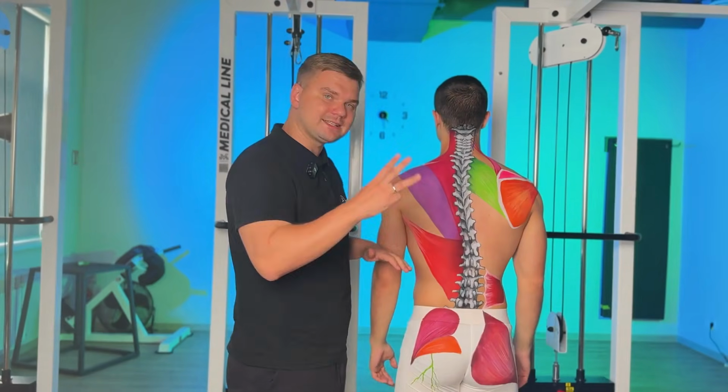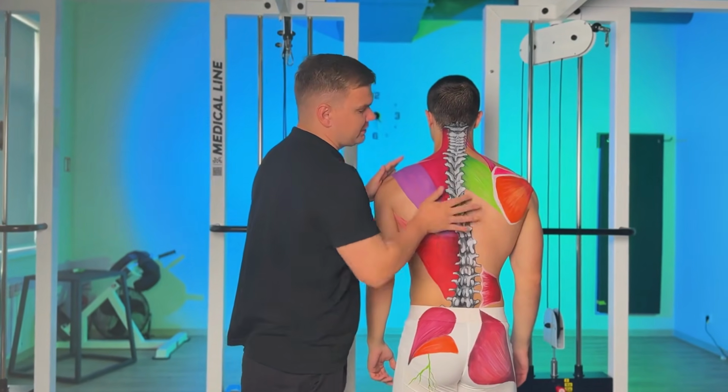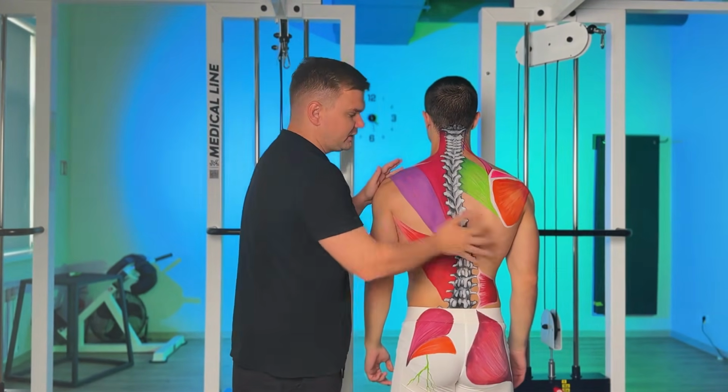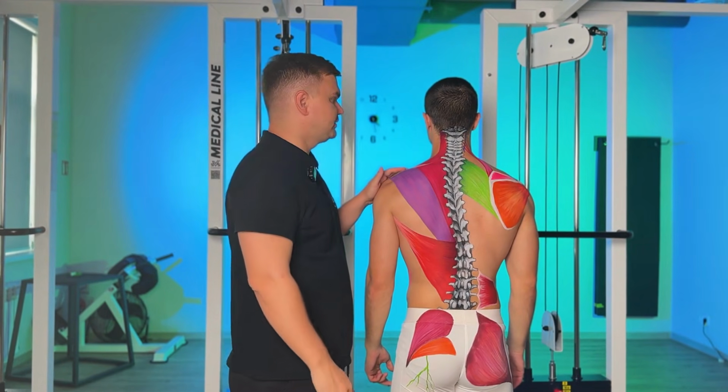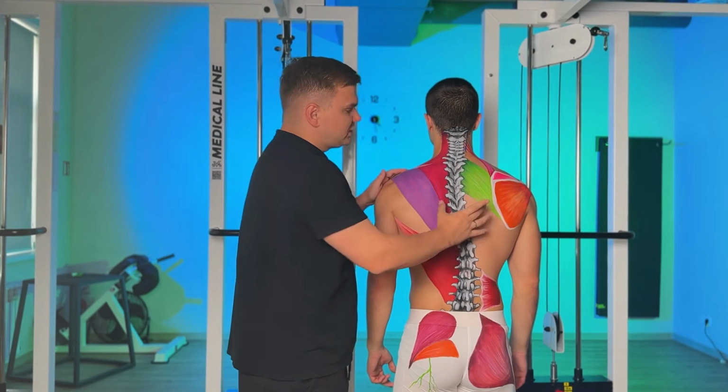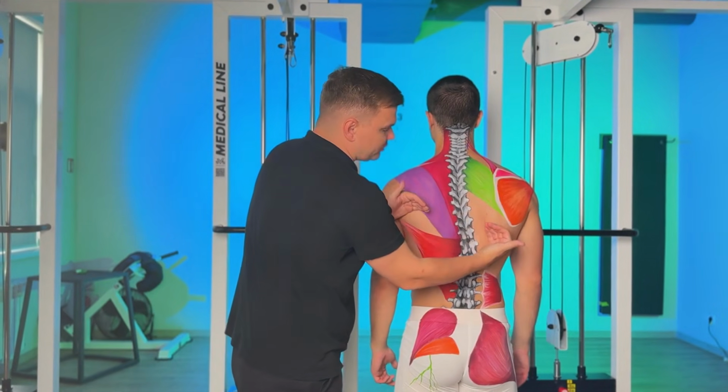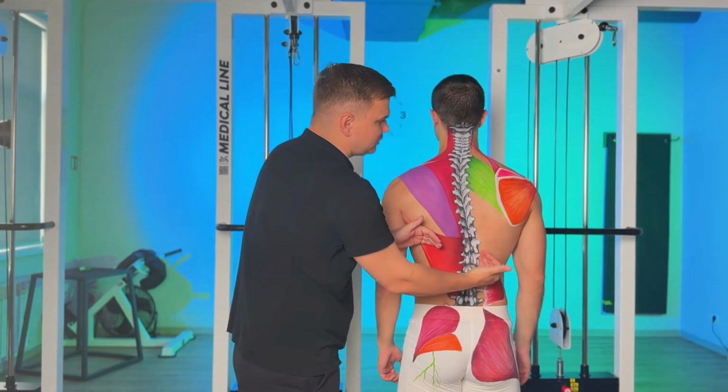And the third problem is pain between the shoulder blades, which can radiate anywhere, upwards, downwards, into the ribs, and sometimes even further. Our task is to engage the exhalation muscles, which need to be strengthened, and pull our shoulder blades downward. How do we do this?